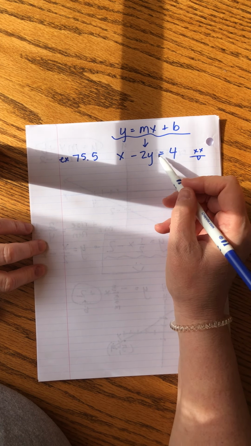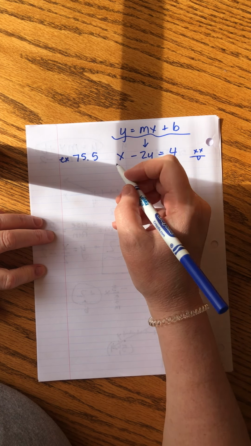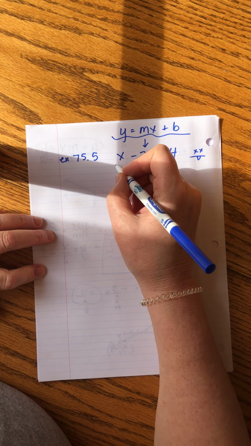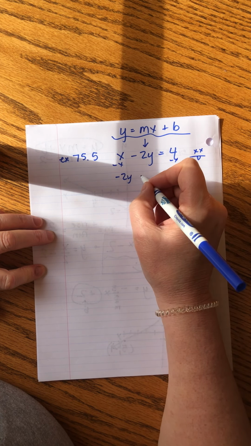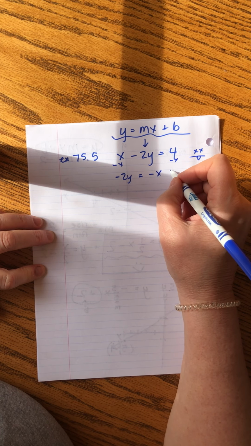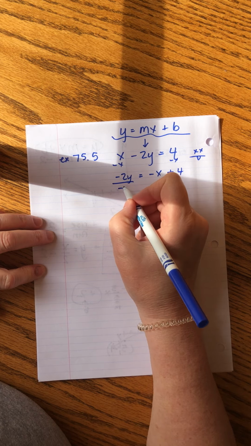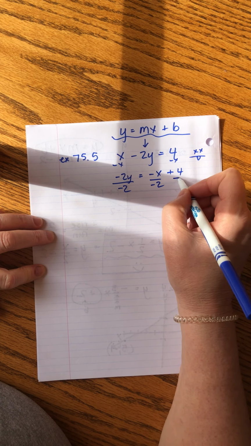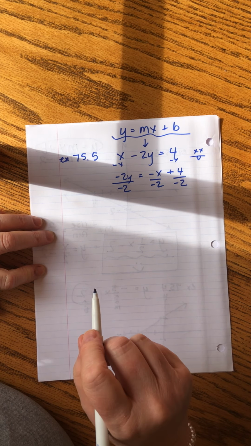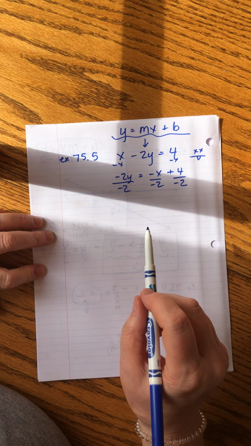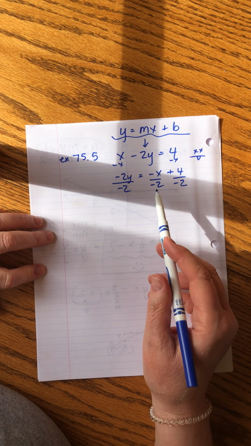So step number 1 is rearranging everything. So I'm going to subtract x: minus 2y equals minus x plus 4, that's a positive 4, and I'm going to divide everything by negative 2. And unlike most of our work in math, I don't care if this is a fraction, that's fine.